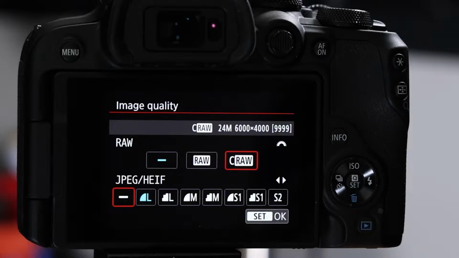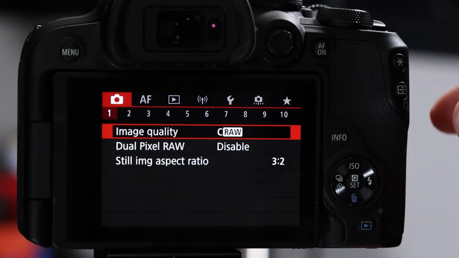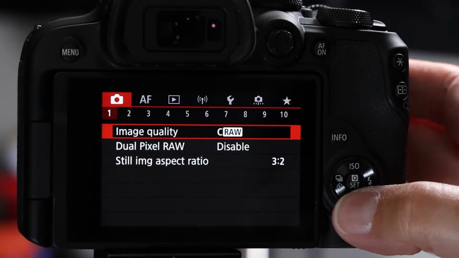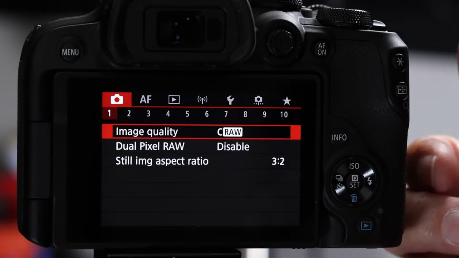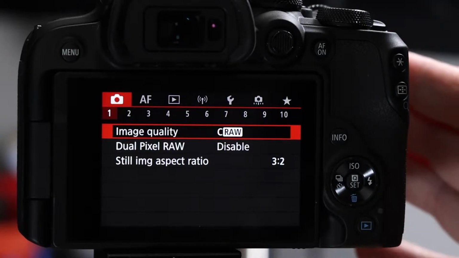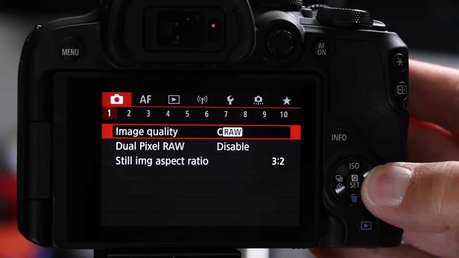You really can't. The buffer is just too small. So C-RAW, JPEG off, click OK. Great. Dual pixel, I don't mess with that. You can't load those into Lightroom. You have to use the Canon software, and it's just horrible software. I just don't mess with it. It just slows things down way too much.